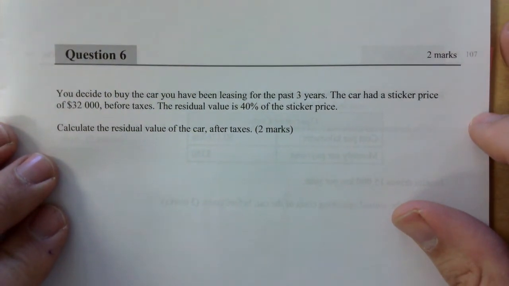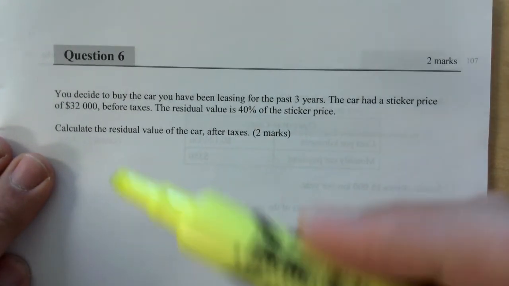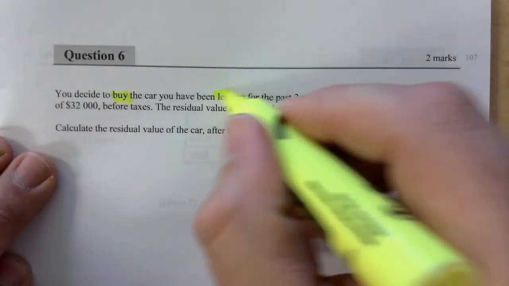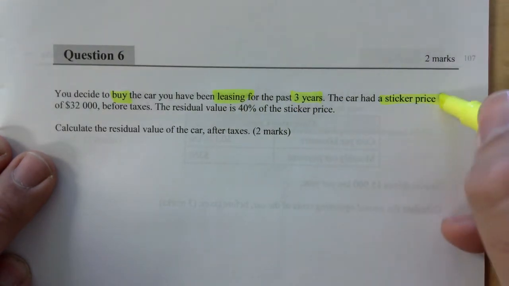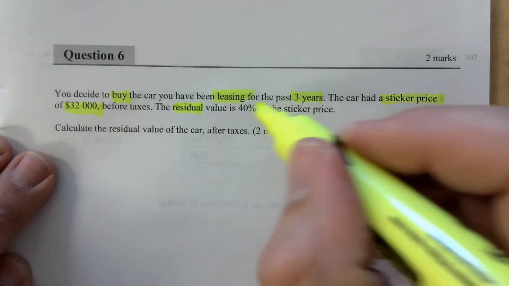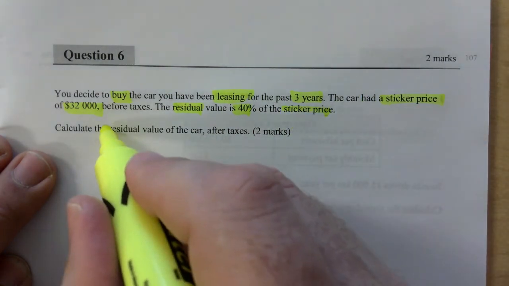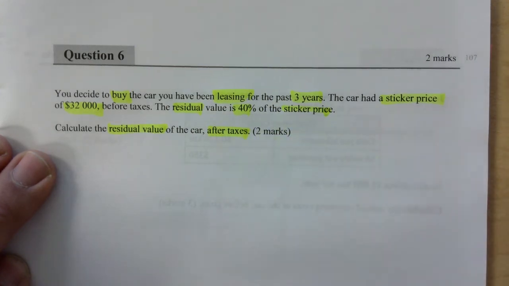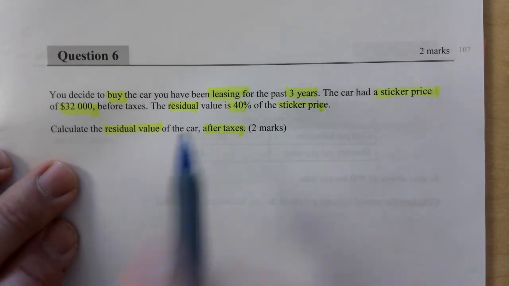Question 6, you decide to buy the car you've been leasing. Leasing is important here, for 3 years. The car had a sticker price of $32,000 before tax. The residual value is 40% of the sticker price. They want the residual value after tax. This isn't a year-to-year depreciation. The residual value is what is left after tax.